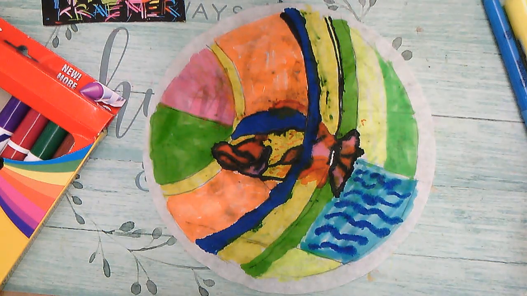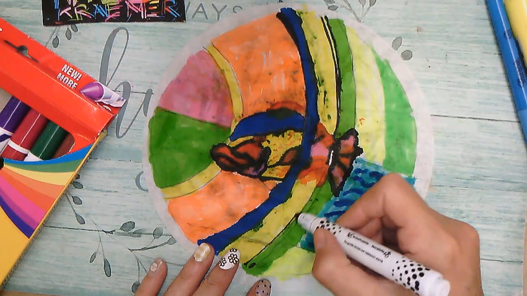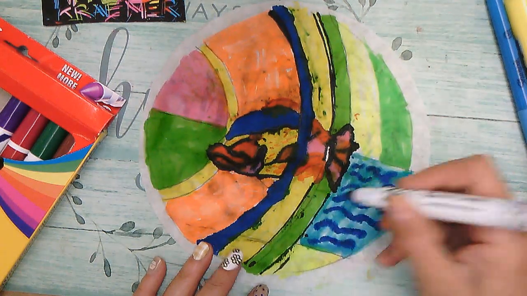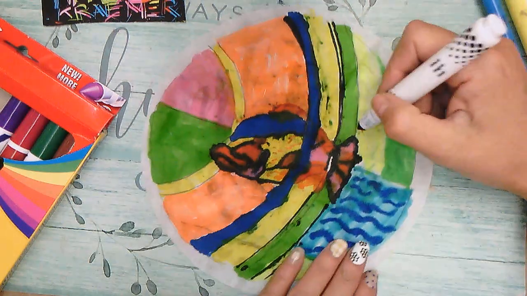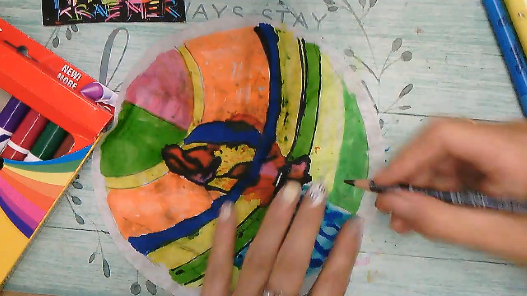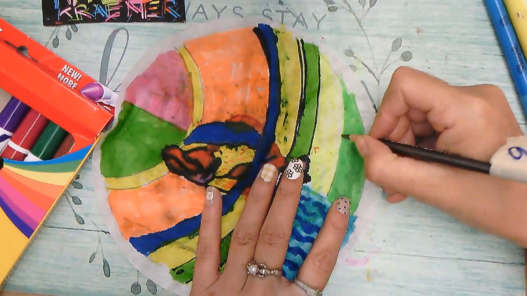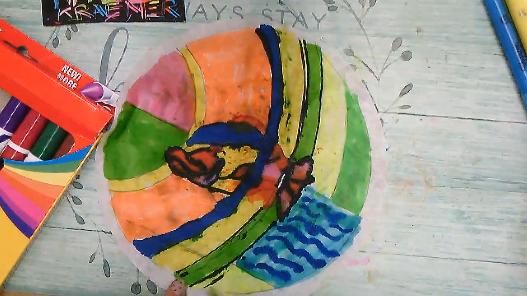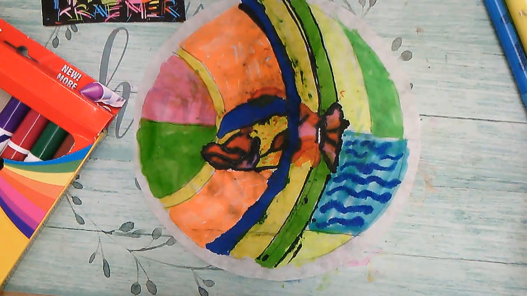Or if I want to continue, I can outline in between the lines. Just be careful for it not to bleed too much. You saw how my lines bled too much. So if you don't like that look, you can actually push on your pencil and just highlight the lines that way if you don't want it to bleed too much.